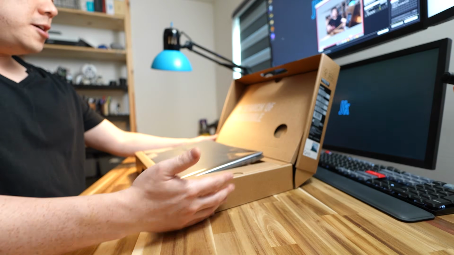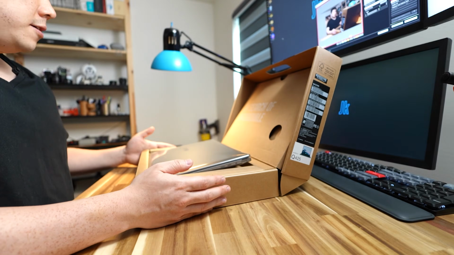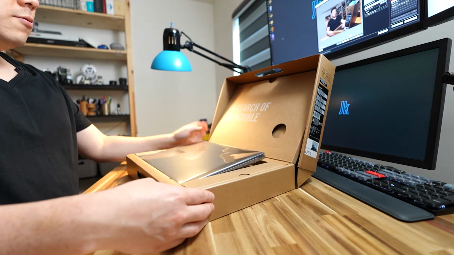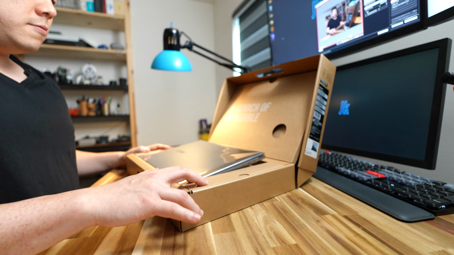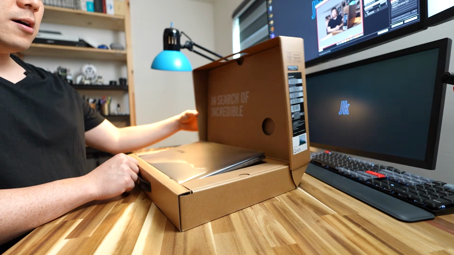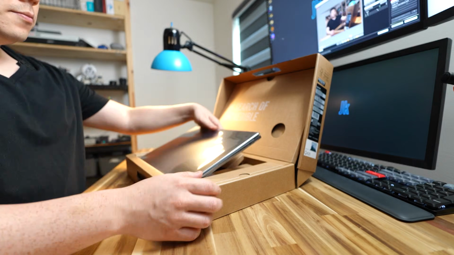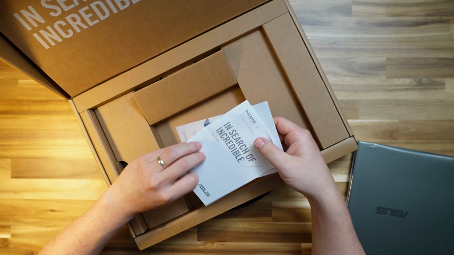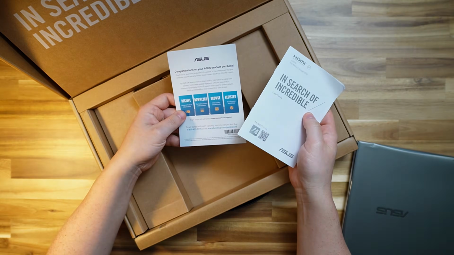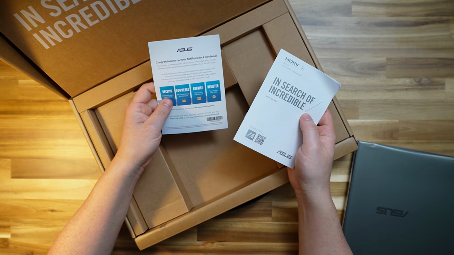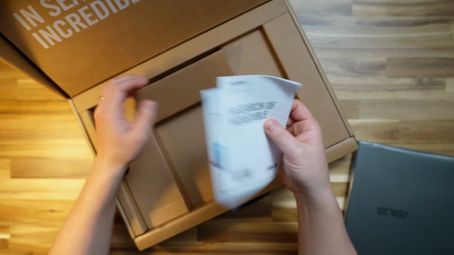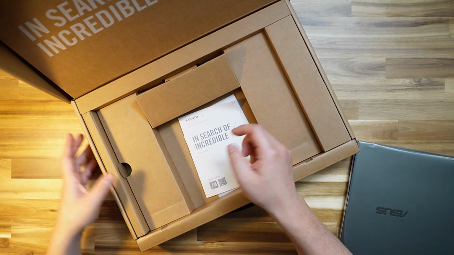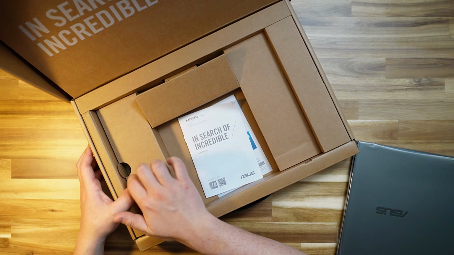Anyways, the presentation is quite good, just like how it always has been with ASUS devices. In Search of Incredible is written over here, and I've got some accessory box over here. The laptop has been propped up as I open the box. And things apparently have been shuffled around in here, but I got the user guide, and congratulations on your ASUS product purchase is noted here. And this thing just kind of goes up and down as you open. That's very cool. I don't see anything on here.